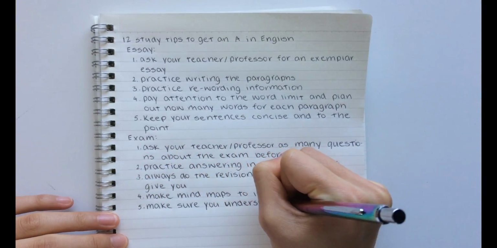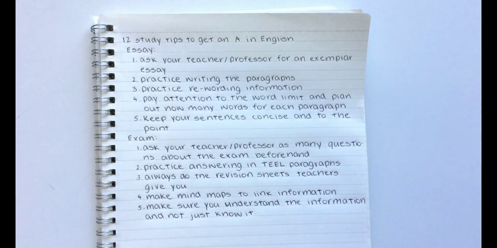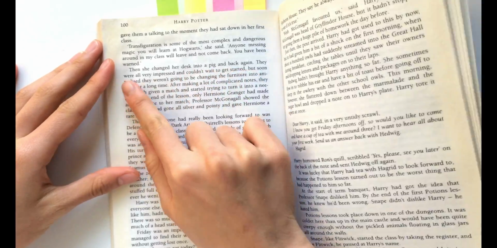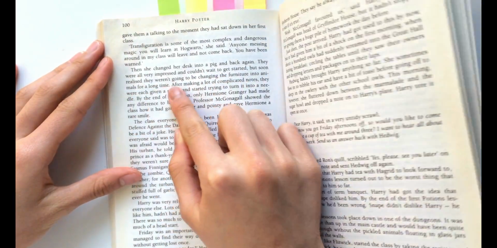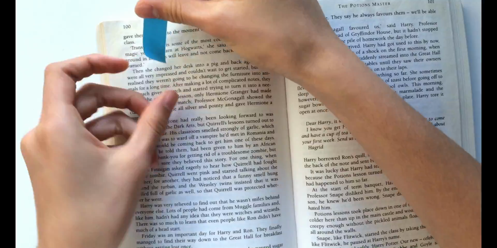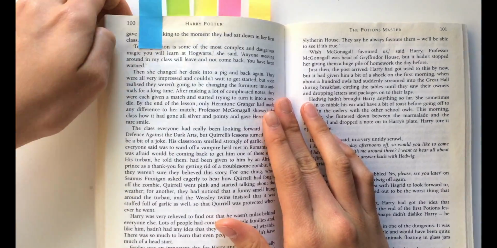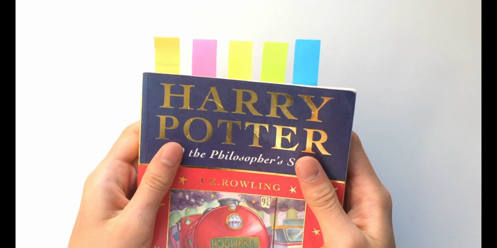The fifth tip is to make sure you understand the information and not just know it. This is probably the most important thing that you should do when preparing for an English exam, because in exams, teachers often ask you to compare and contrast or infer or explain, and these questions tend to be worth more marks than questions like define.